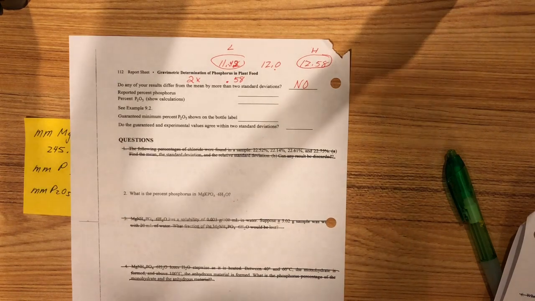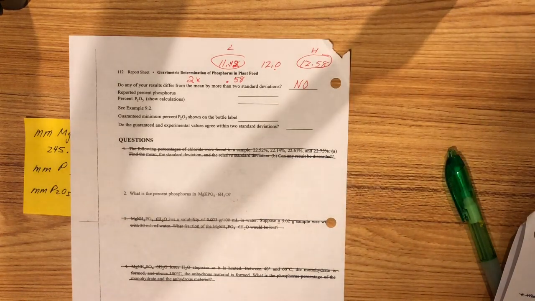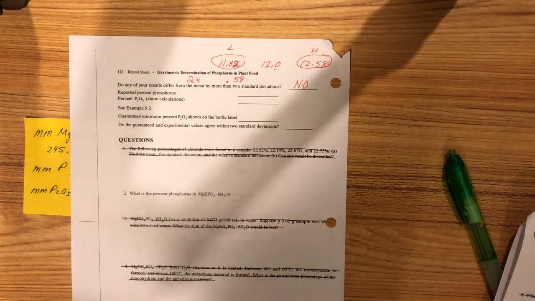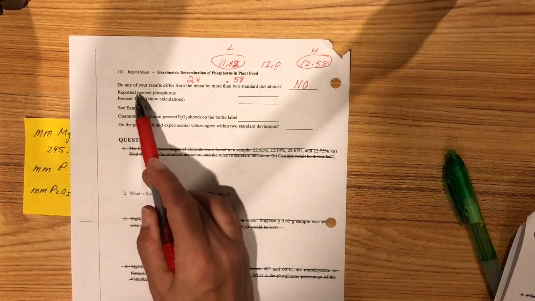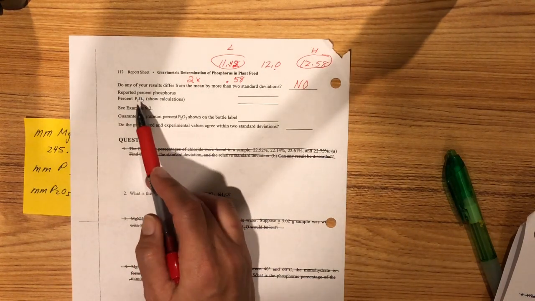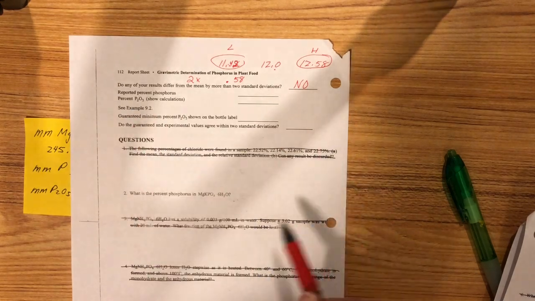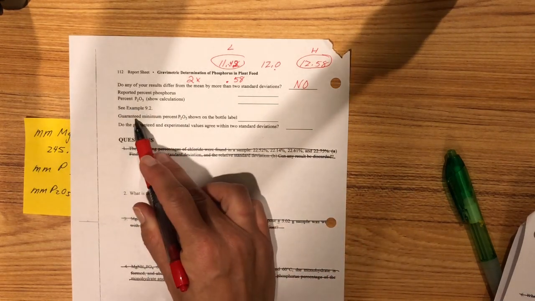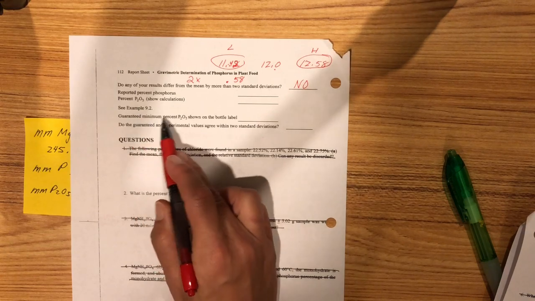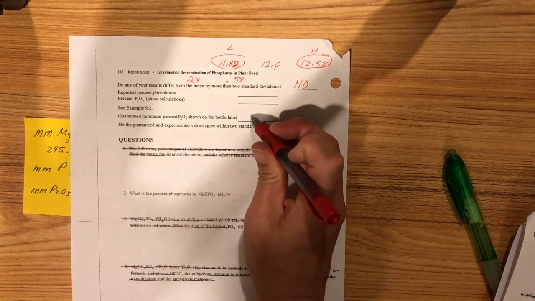Okay, now so that was checking our precision, how close our 3 samples were together. But now we're going to try to figure out accuracy. So how close are we to the reported percent phosphorus? So remember, guaranteed minimum percent phosphorus on the label bottle.